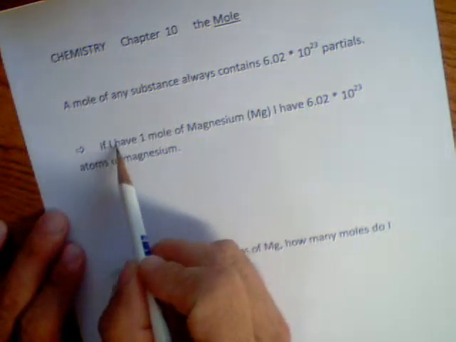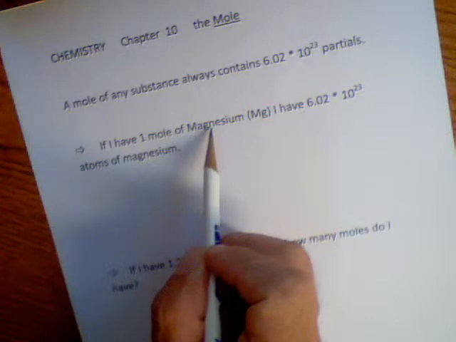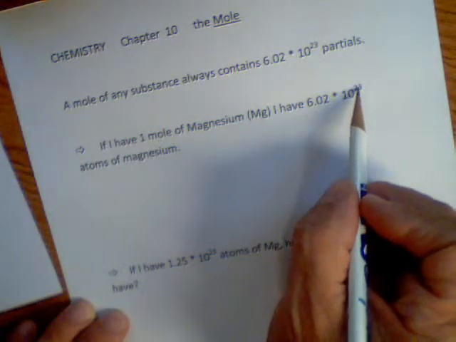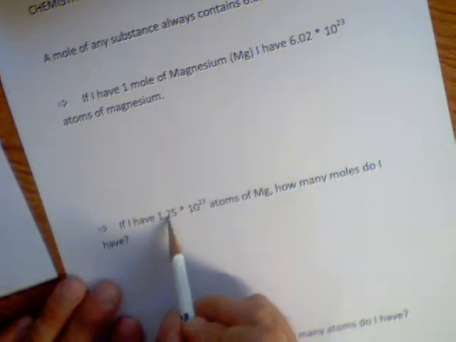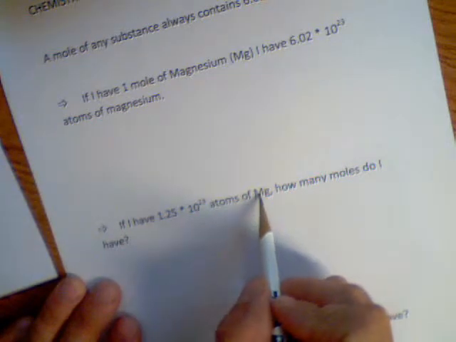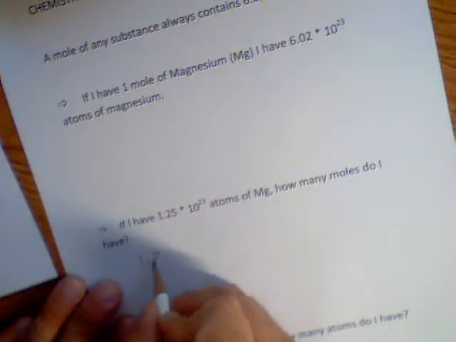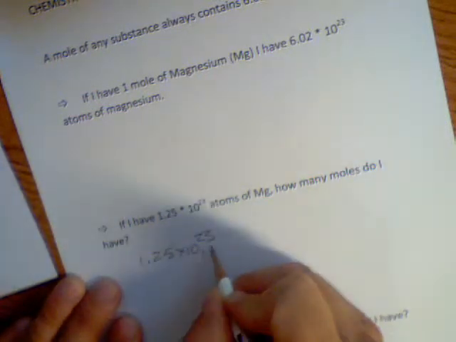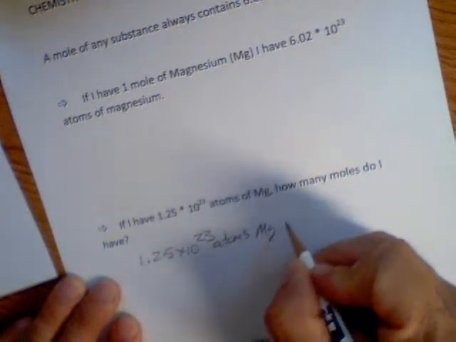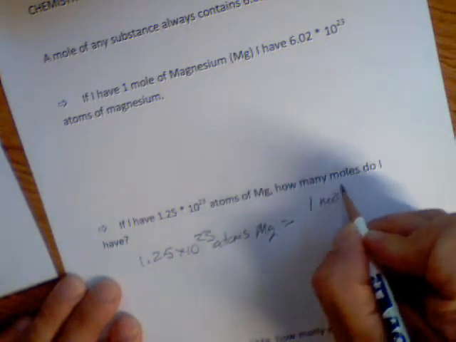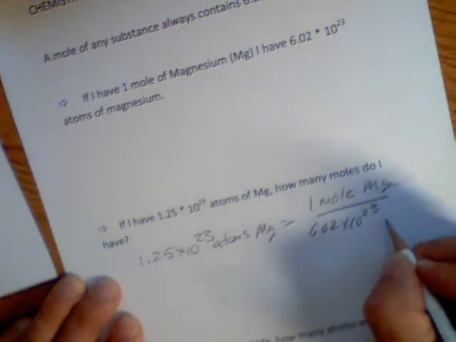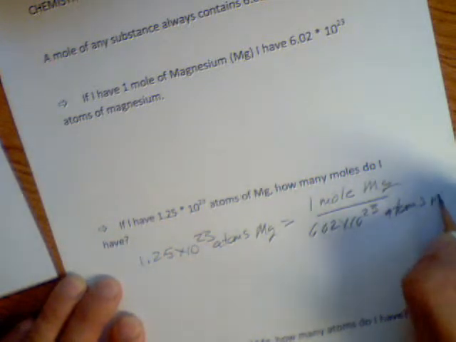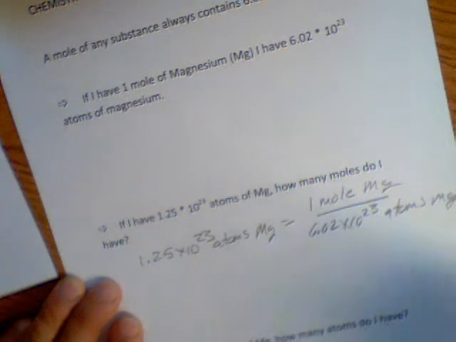First, magnesium. If I have 1 mole of magnesium, I have 6.02 times 10 to the 23rd atoms of magnesium. If I have 1.25 times 10 to the 23rd atoms of magnesium, how many moles do I have? Well, I said that 1 mole of magnesium is 6.02 times 10 to the 23rd atoms of magnesium. This fraction equals 1, so we can multiply by it.